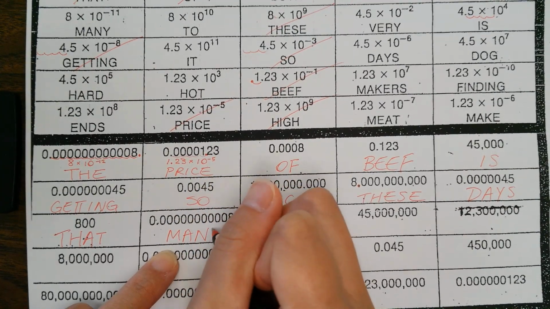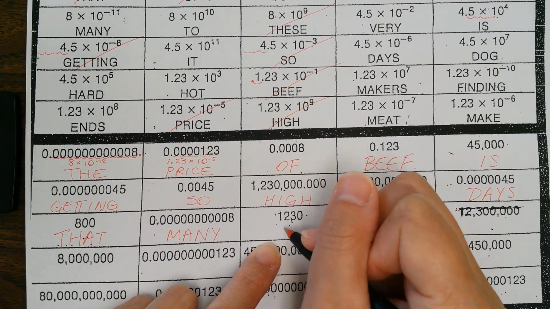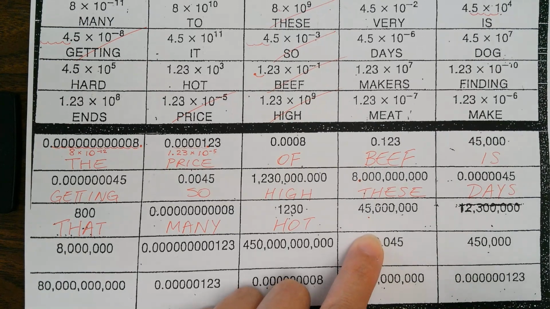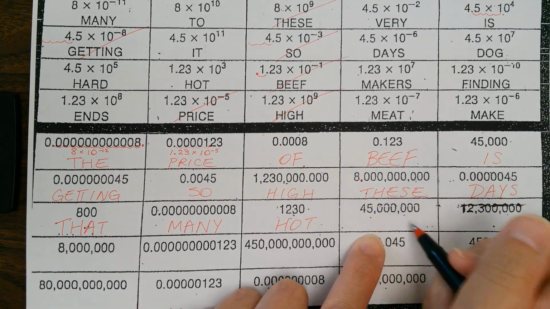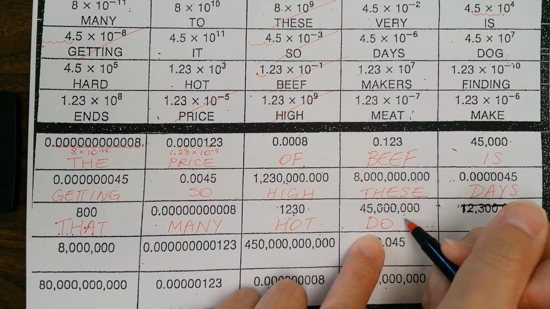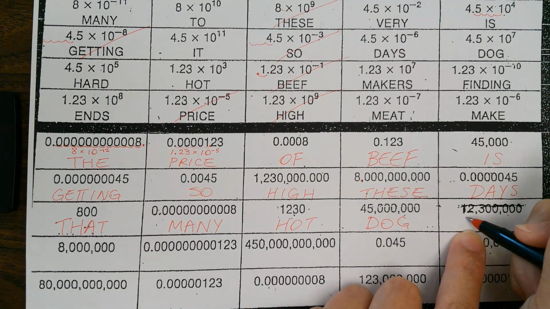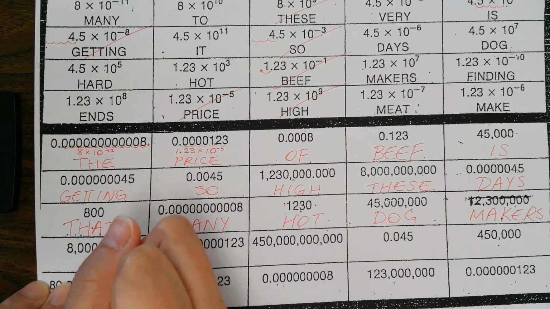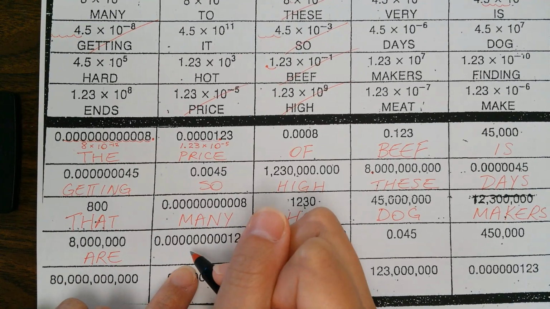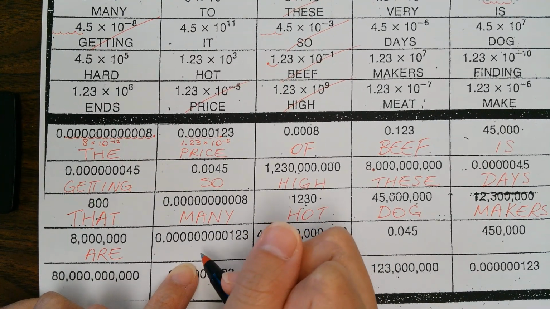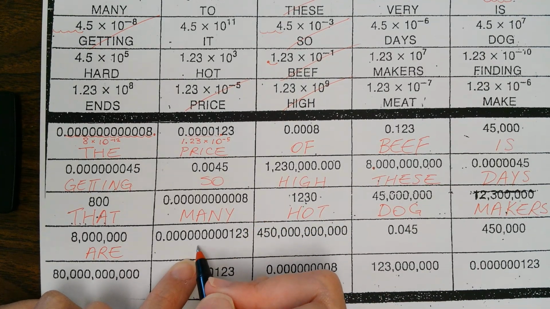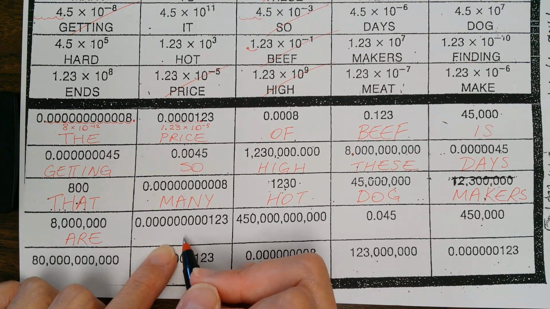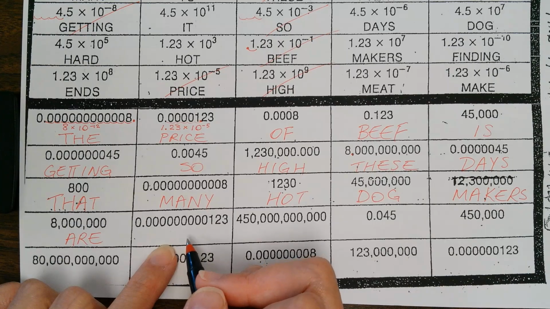Brian? Many. Petro? Hot. Sonia went to the washroom, sorry. Cindy, this one. Dog. Jennifer. Makers. Sophia. Haley, this one? Pass. Bella?